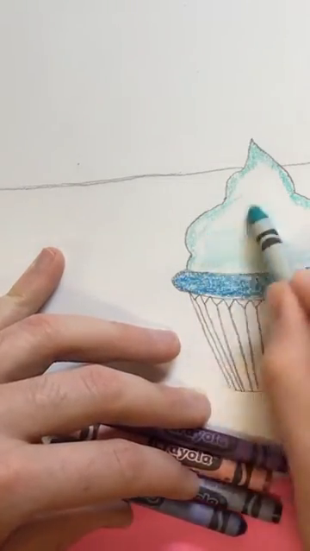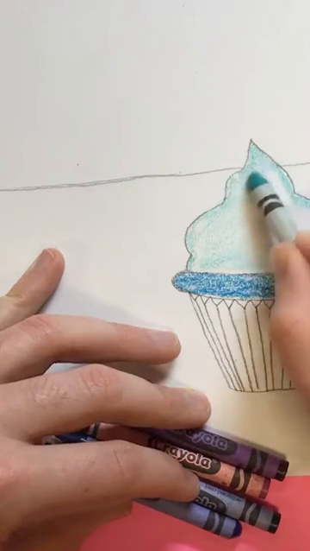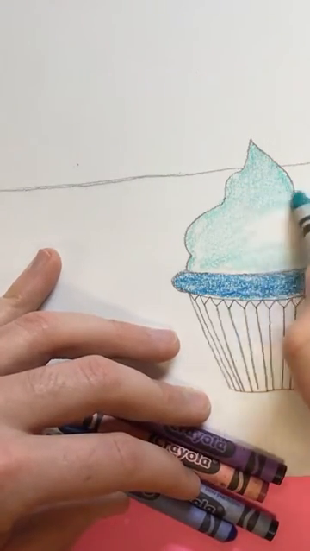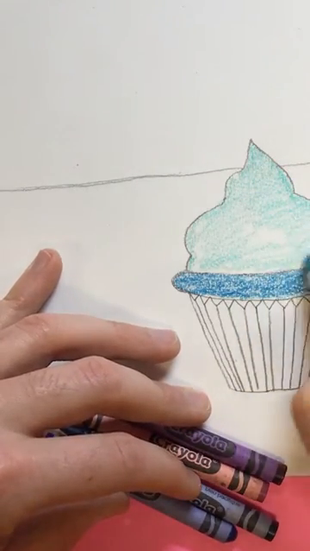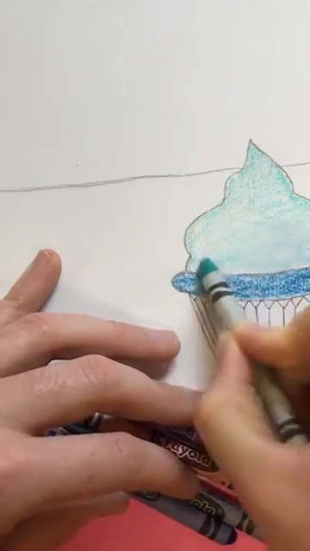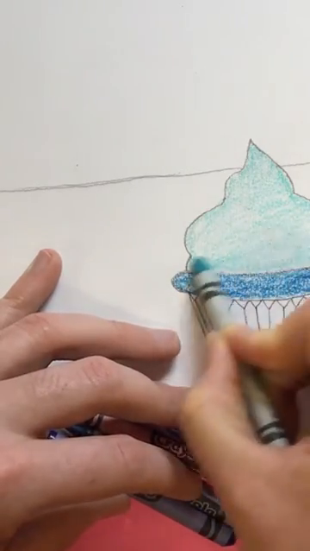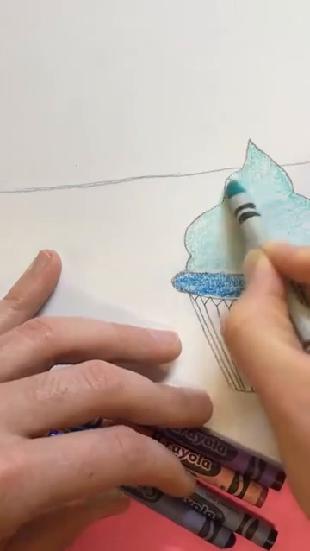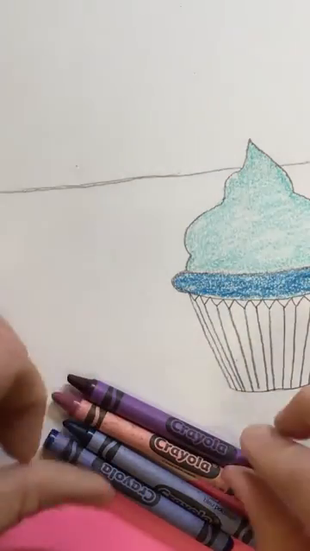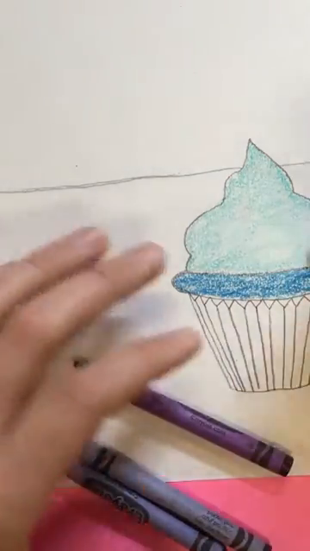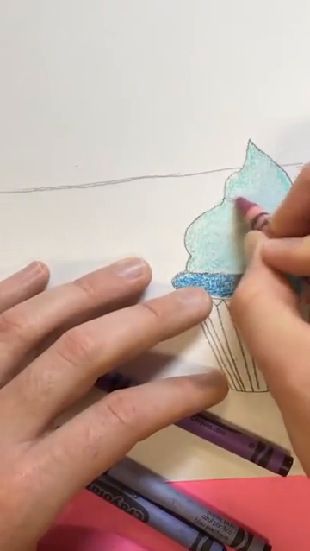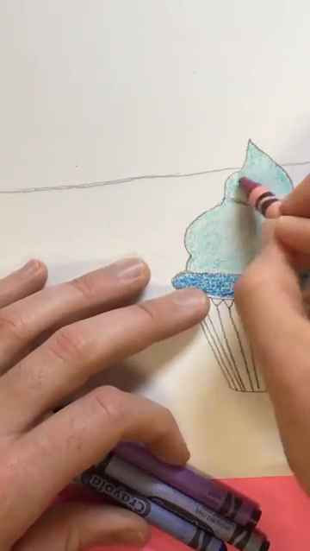So I'm lightly coloring with my light color. So it's very light. And then I'm going to start working in some of the shadows with my darker colors. Okay, so this is a good base color to start with since it's so light. Then I can start implementing some darker colors to give it more detail.